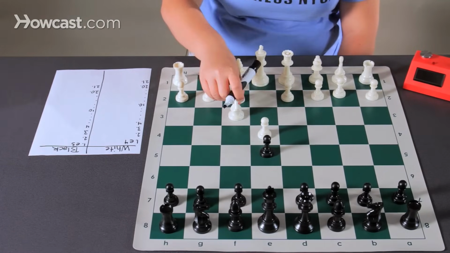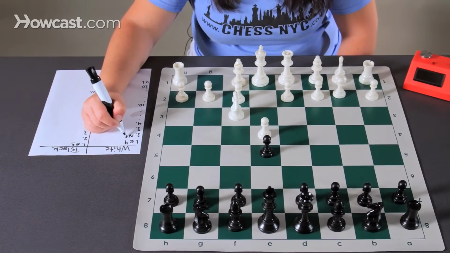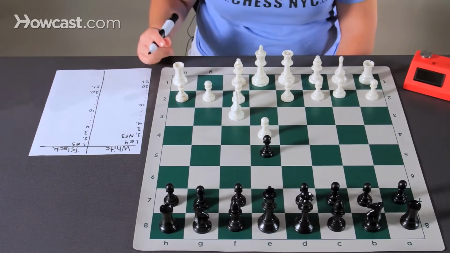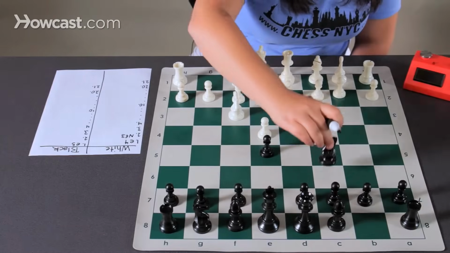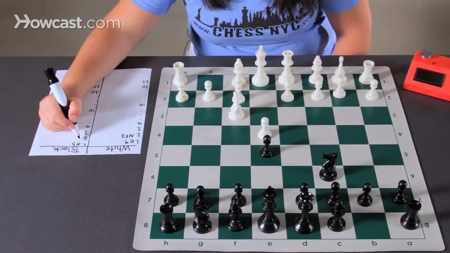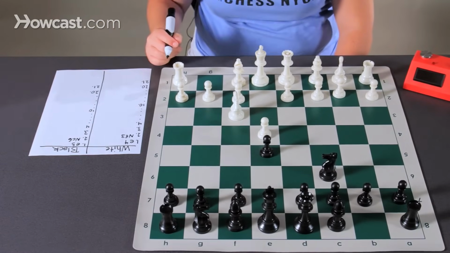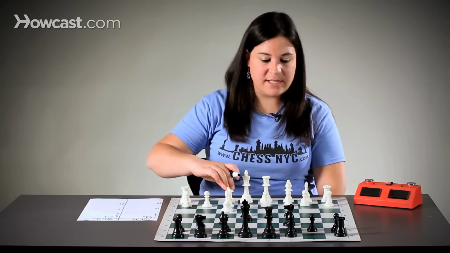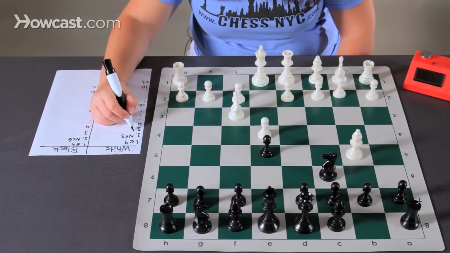Say the next move that white makes is knight f3. So now we need to use our capital N, f3. And let's say black goes knight c6. So N c6. Now let's say white brings out its bishop, bishop b5.